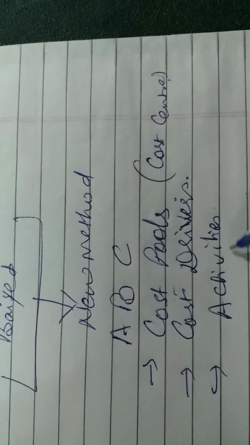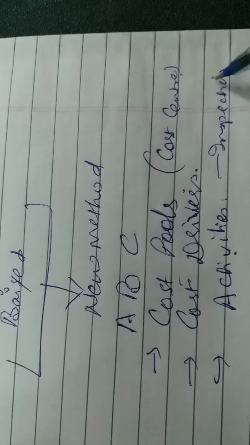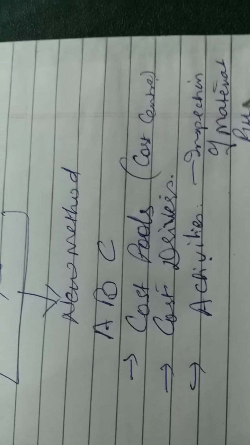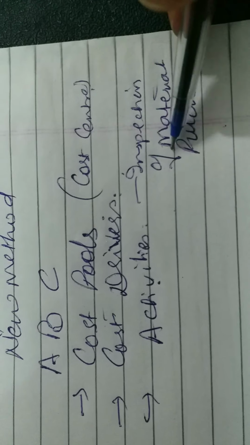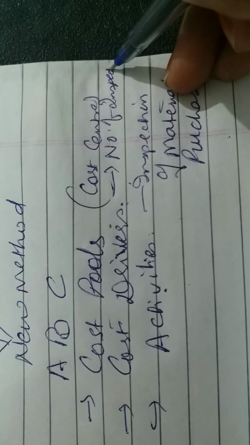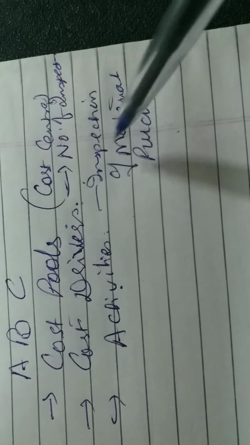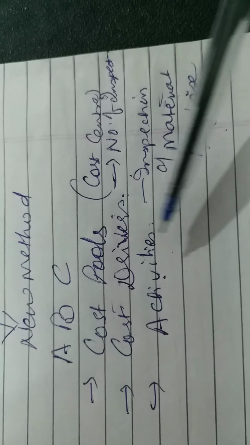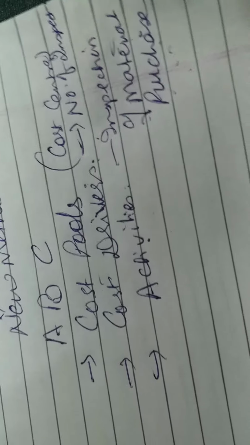For example, if the activity is inspection, inspection of what? Inspection of materials purchased. So what is the cost driver? How will this cost of inspection increase? It will increase with the number of inspections, and this number of inspections will directly vary with the number of orders I have placed for purchasing the material. So this activity is correlated, the cost is correlated. So I come directly to an example now.